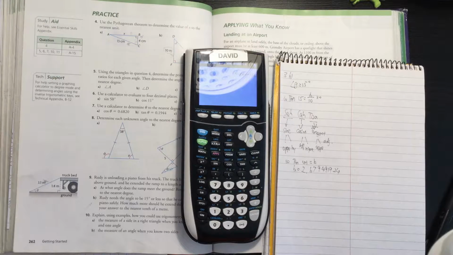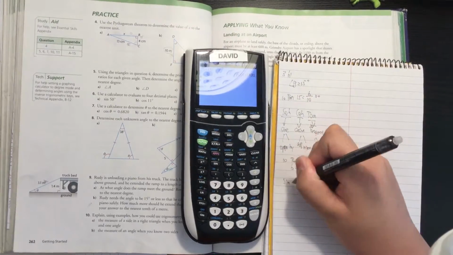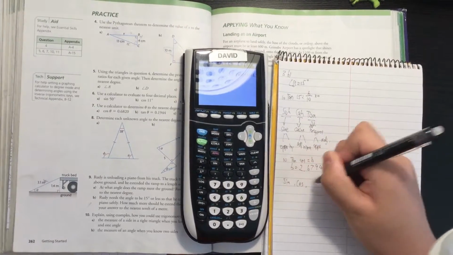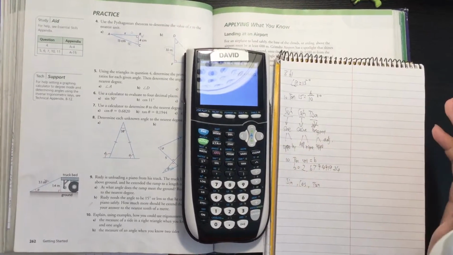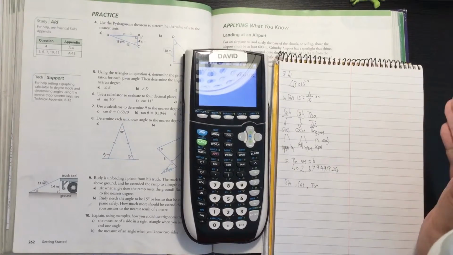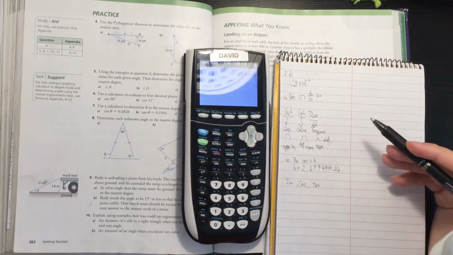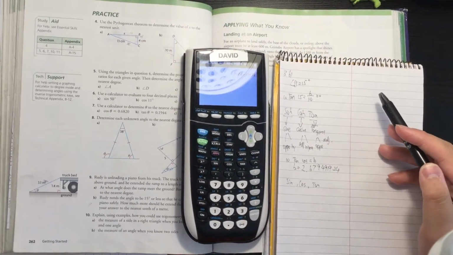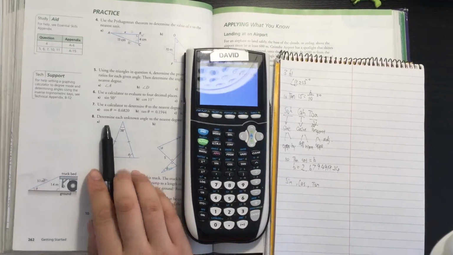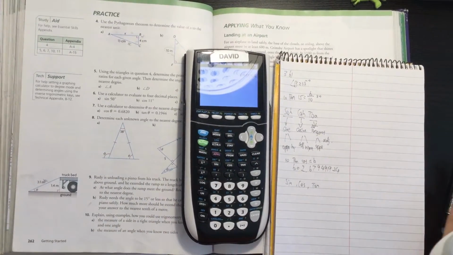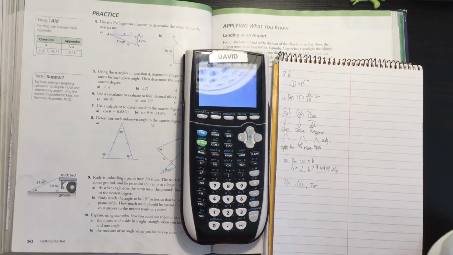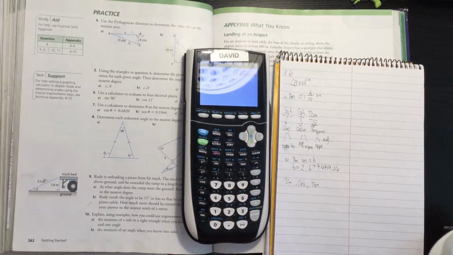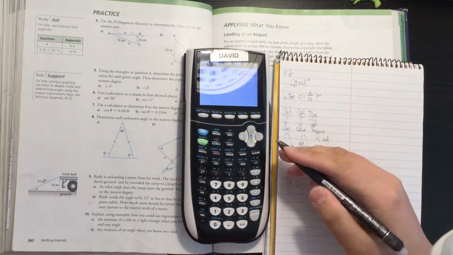If you are trying to find the sides of the triangle, you just need to type sine or cosine or tangent. Or if you are going to find the angle, like 7a, let's try that. For finding the angle, you need to type the second function on your graphing calculator.